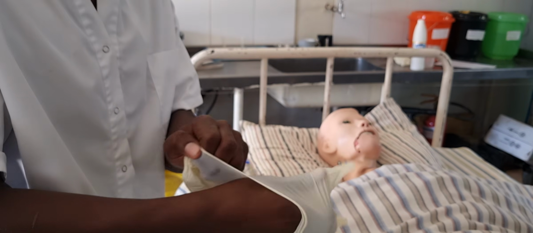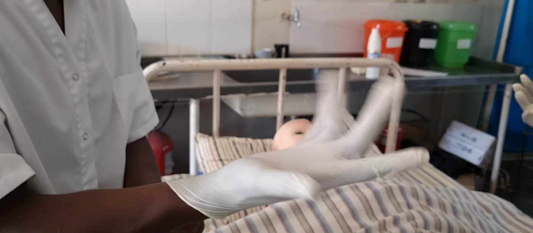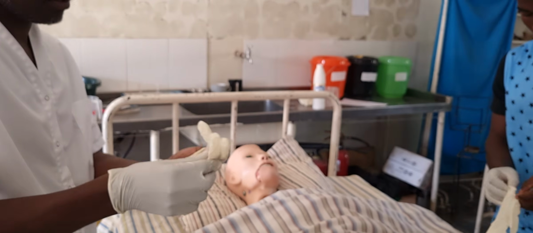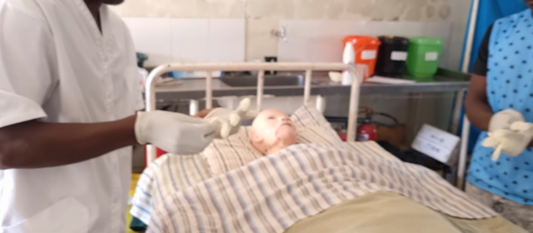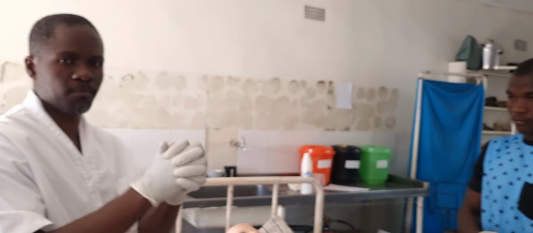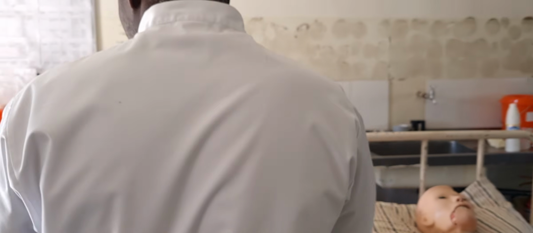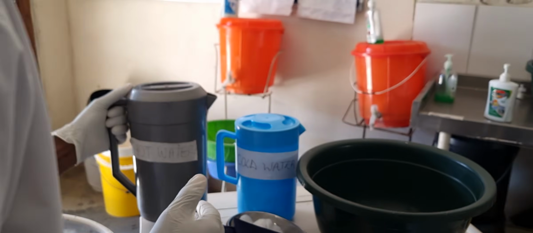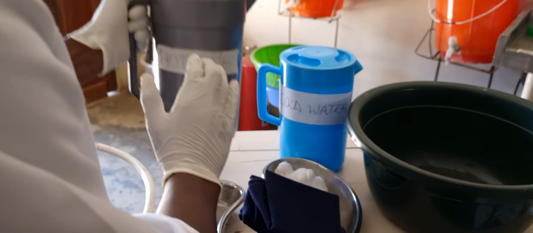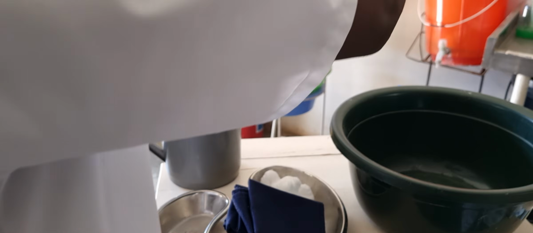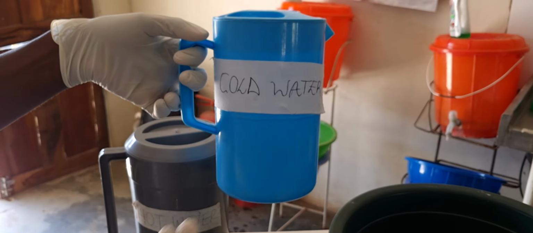So that's how we do it. Once you do that, now you can mix the water. There is hot water and cold water. So the question is, which one do you start with?